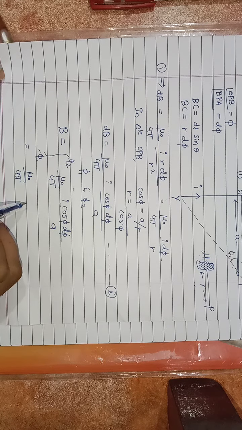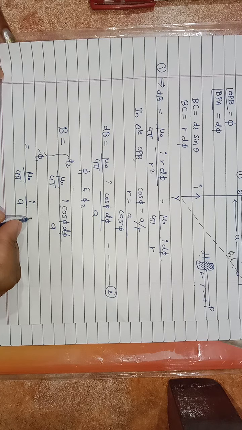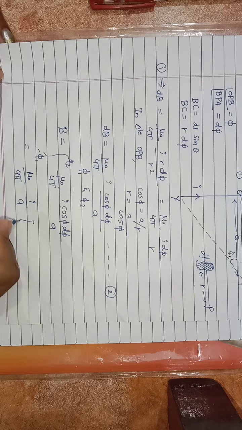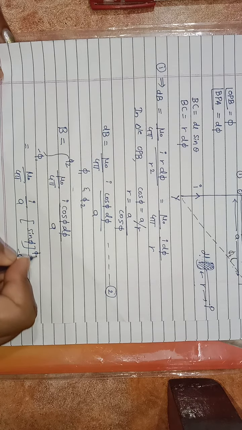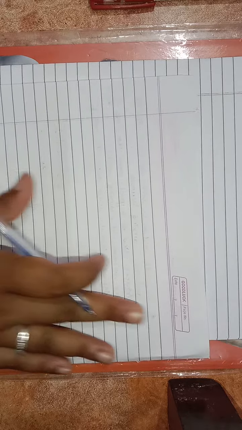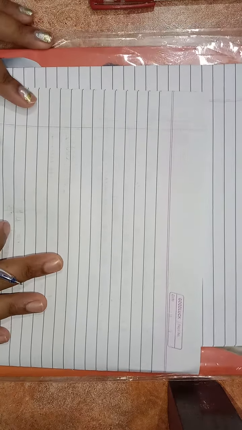So keeping mu naught by 4 pi outside and I by a also, let us apply only for this term. Okay, so that will be sin pi, and the limits are pi 1 to pi 2. Okay, go on writing the steps. Okay, so I hope you have written the last step properly. Is it visible?